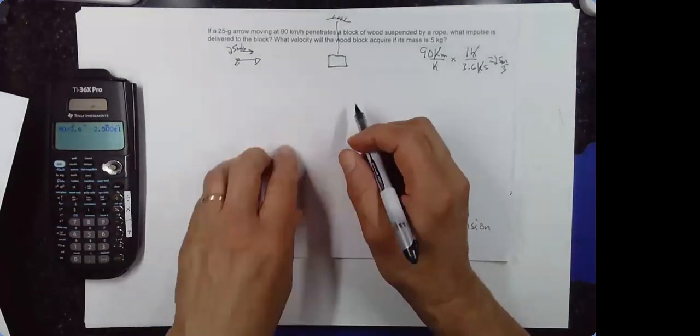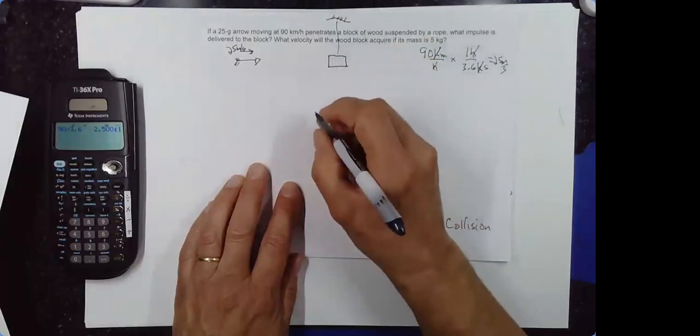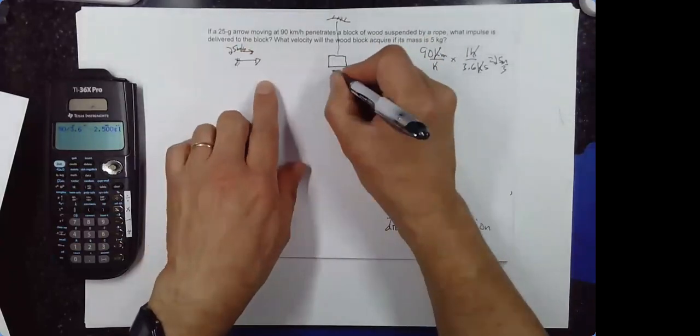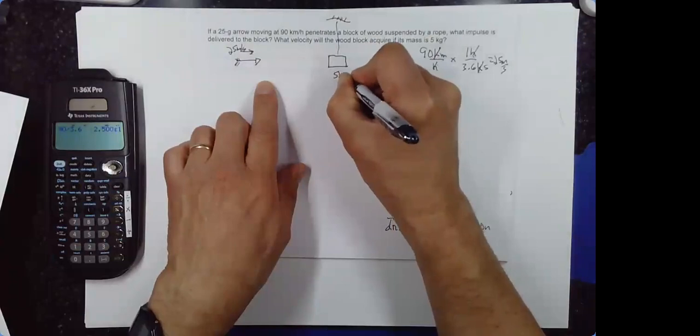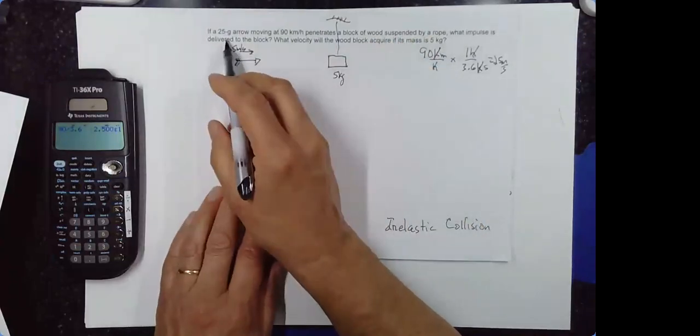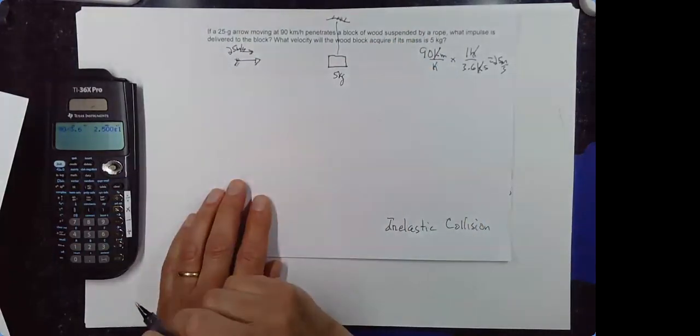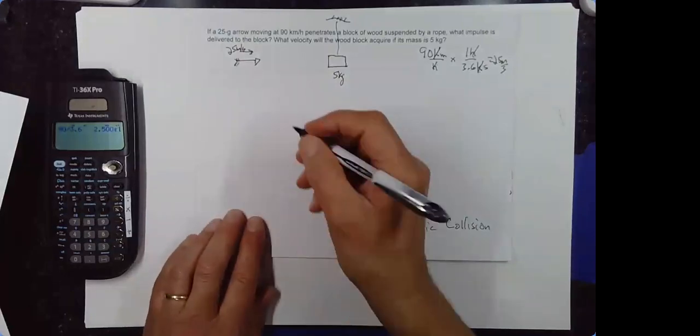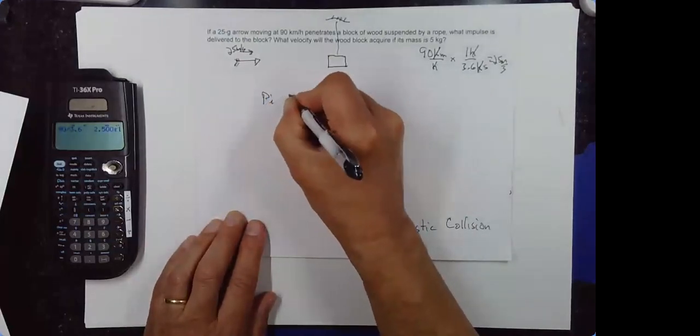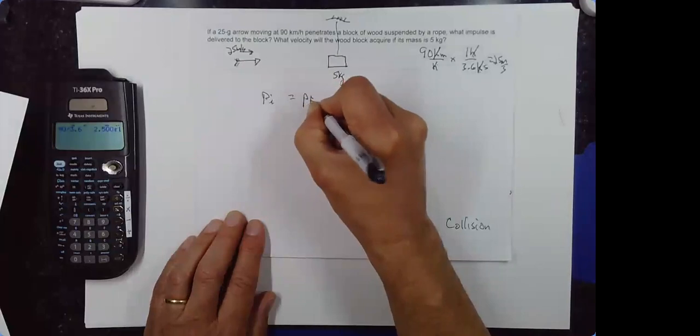Okay, so we've got the block here. This is 5 kilograms. This is 25 grams moving at 25 meters per second. And we'll have P initial equals P final again.